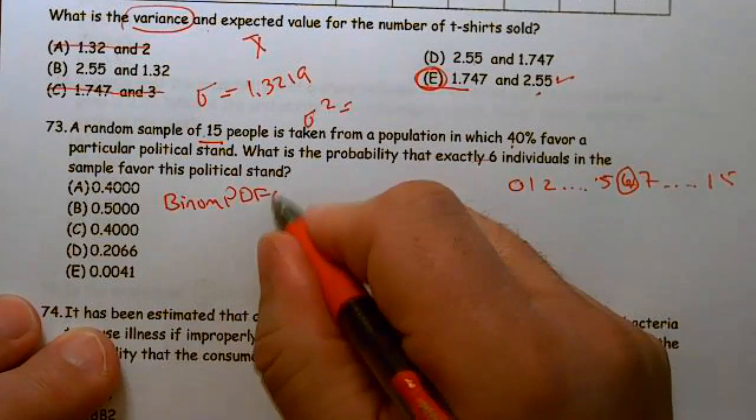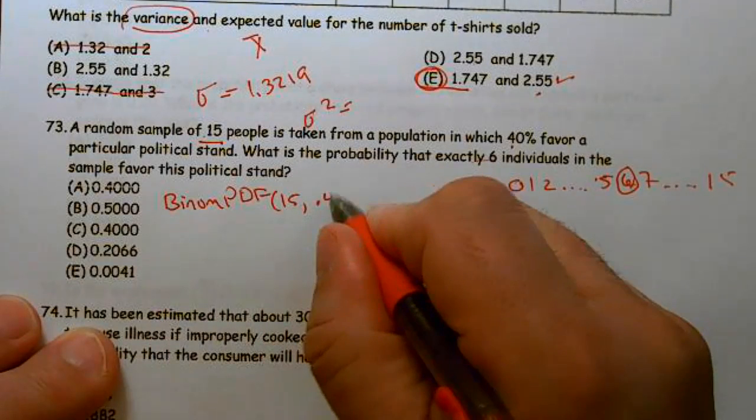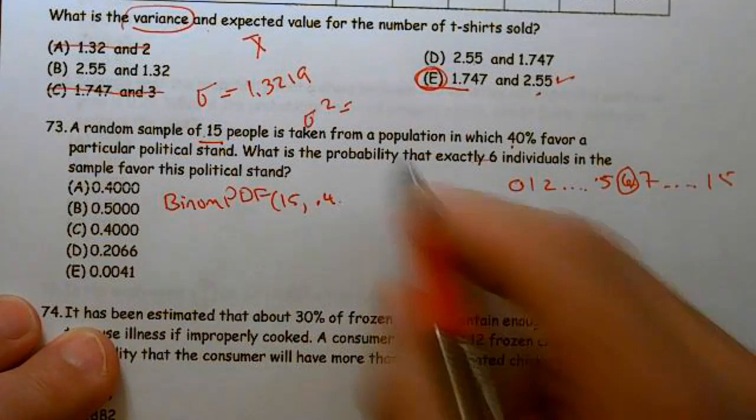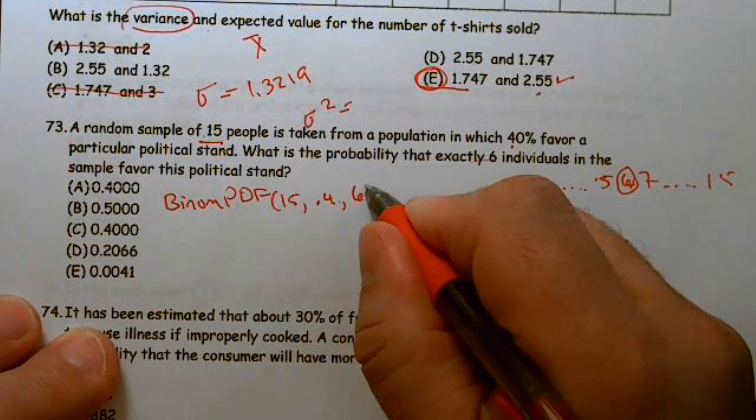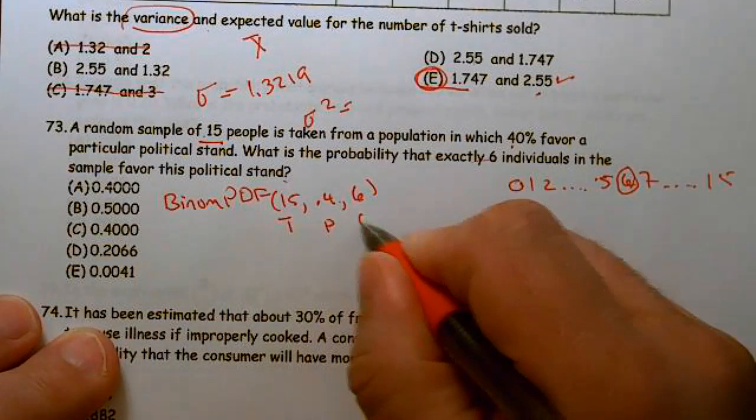Trials in this case happens to be 15. The probability they tell us is 0.4. And our X value happens to be 6. So here's our trials, here's our probability, here's our X value.